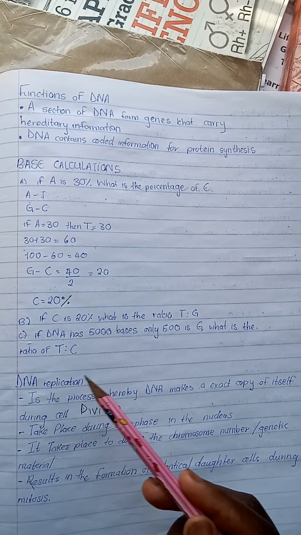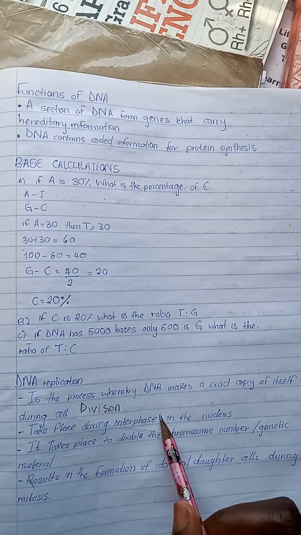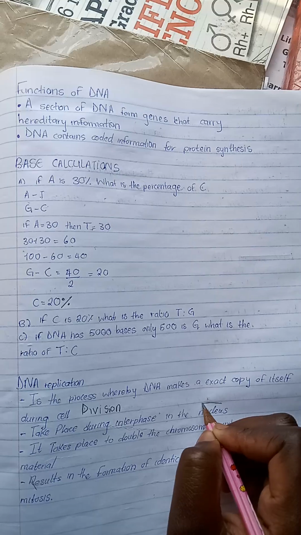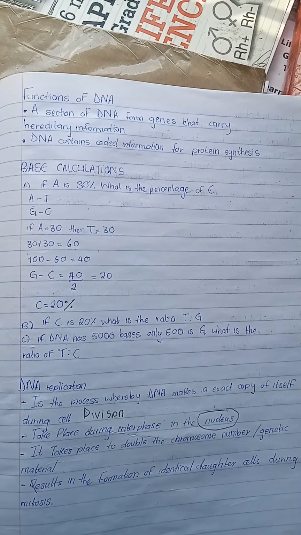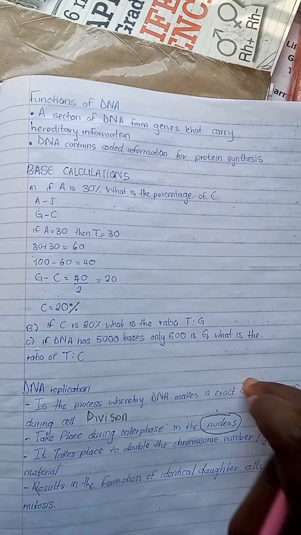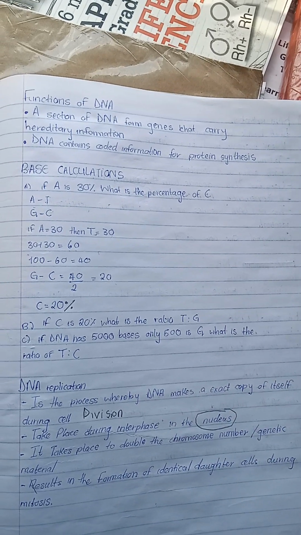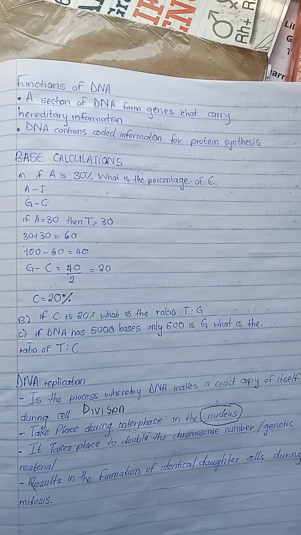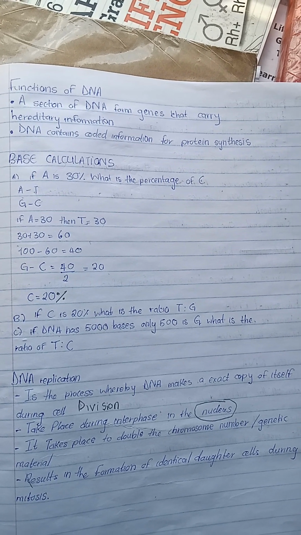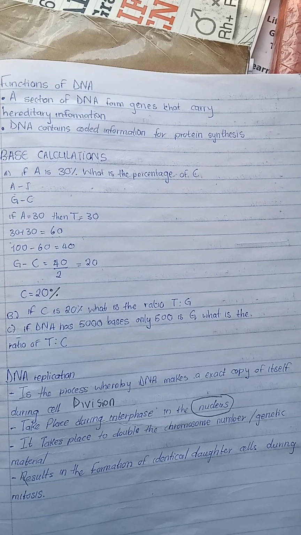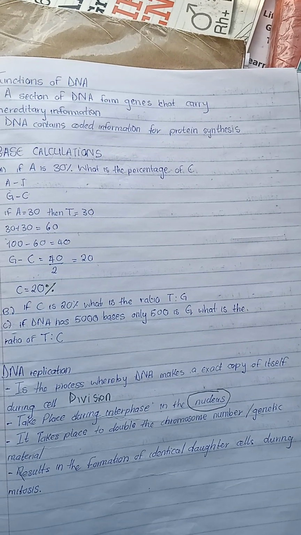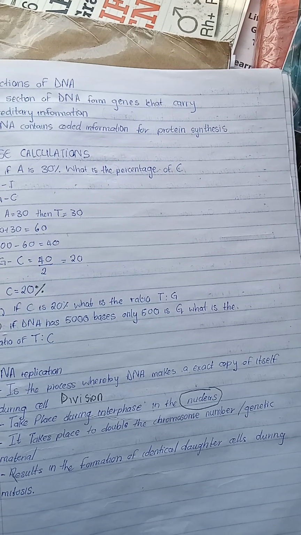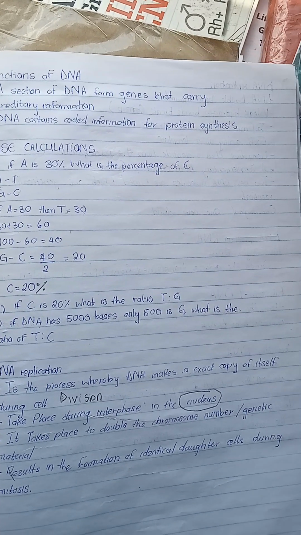So this process, DNA replication, takes place during interphase in the nucleus. This is very important, grade 12, that this process takes place in the nucleus. Okay, in the nucleus. It takes place because it wants to double the chromosome number and the genetic material. The result is that it forms an identical daughter cell during mitosis.